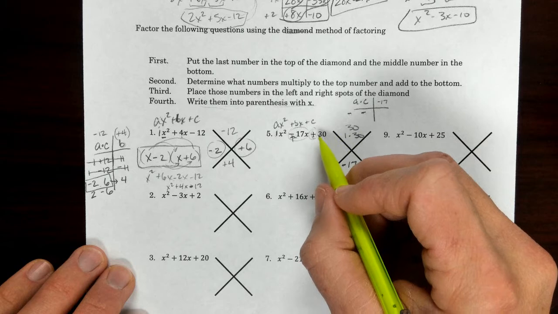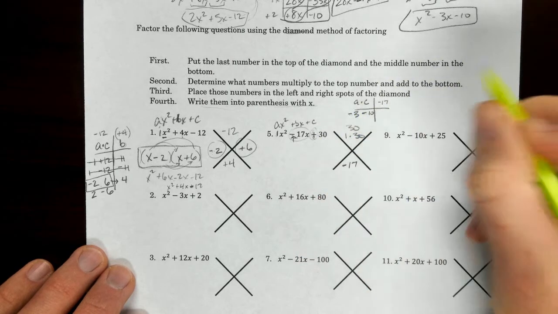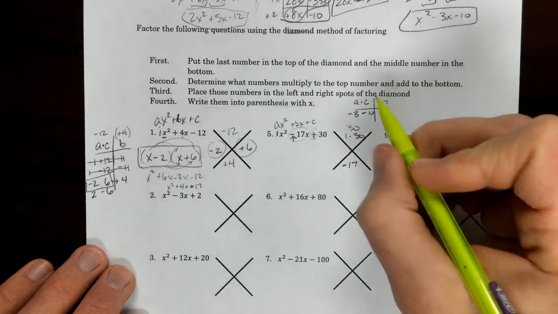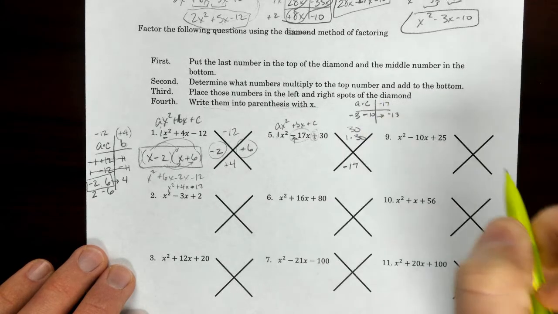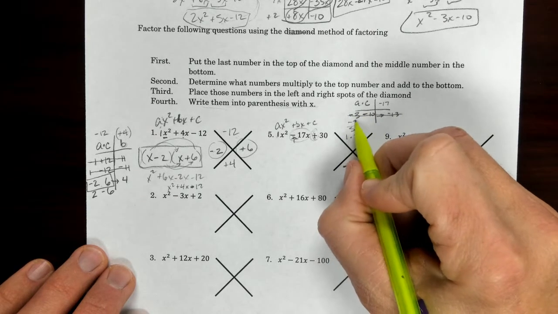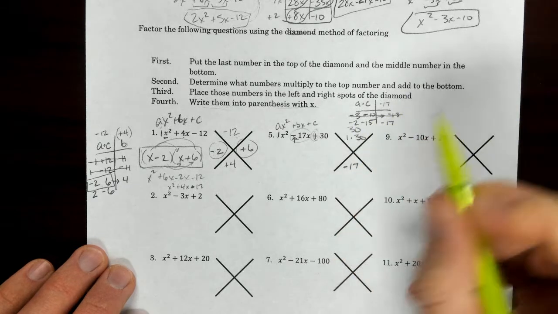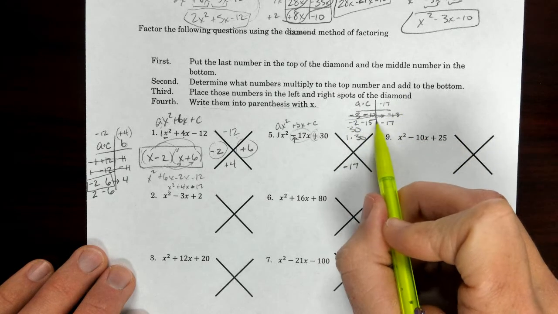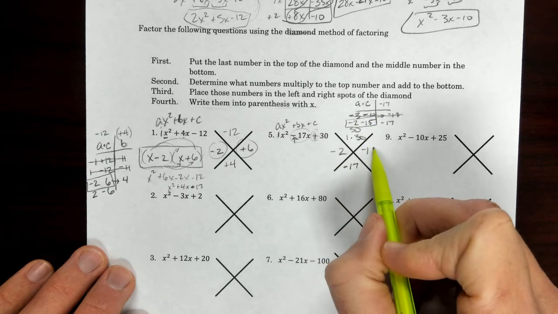Alright, so some factors of 30. Right, we go 3 and 10, so negative 3, negative 10. Okay, if I was to add those together, that's going to give me a negative 13. Again, I want a negative 17, so I know that those aren't the factors that I'm using. A negative 2 and a negative 15. When I add those together, I get negative 17. Oh, fantastic. So those are my two factors. Now, once again, those go here, negative 2, negative 15.